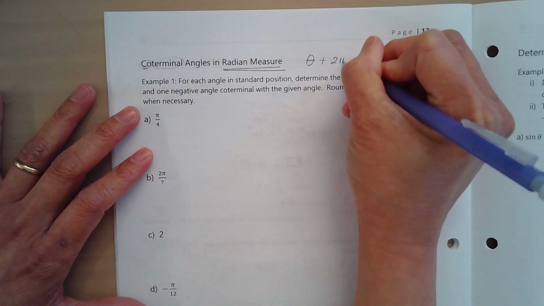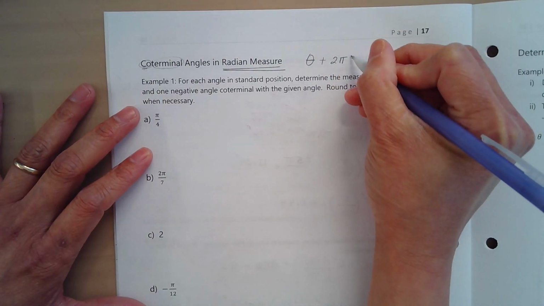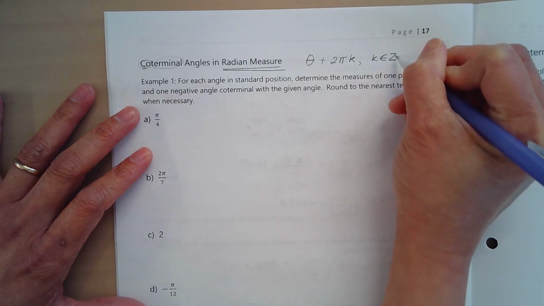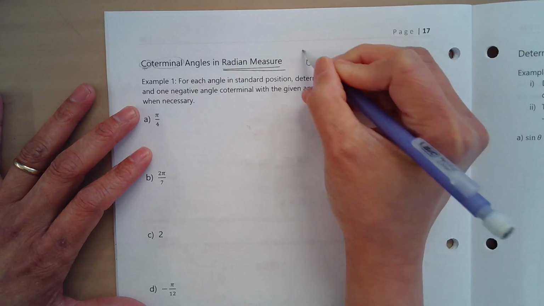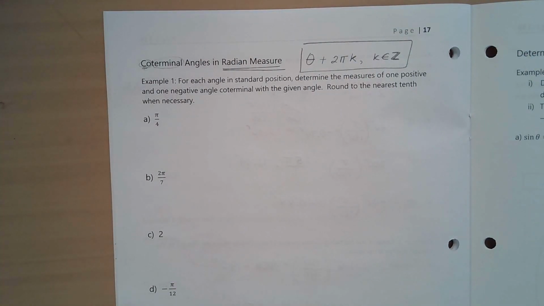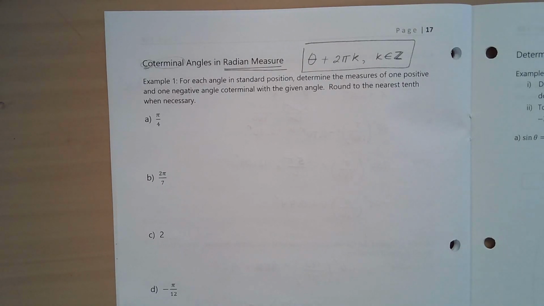So 2 pi times k, where k is an element of an integer. Okay, so let's put that down. Once we know one, we can figure out other coterminals for that.